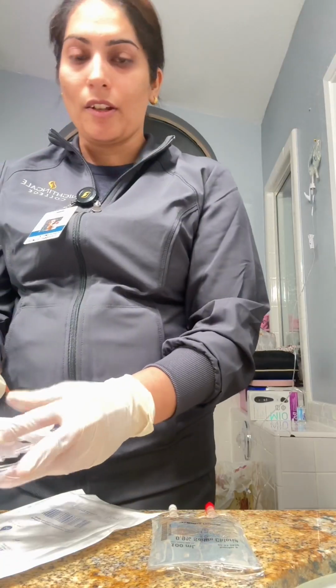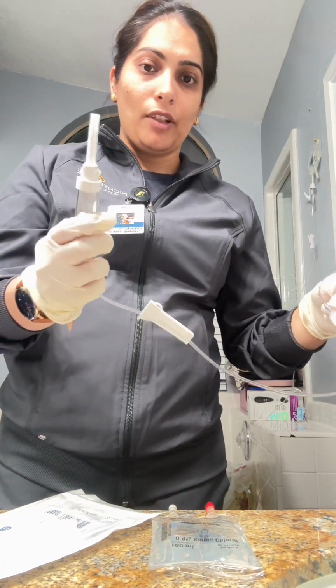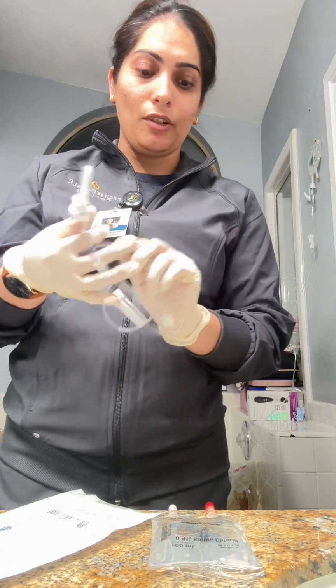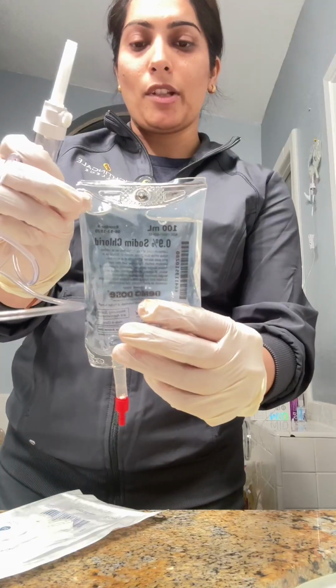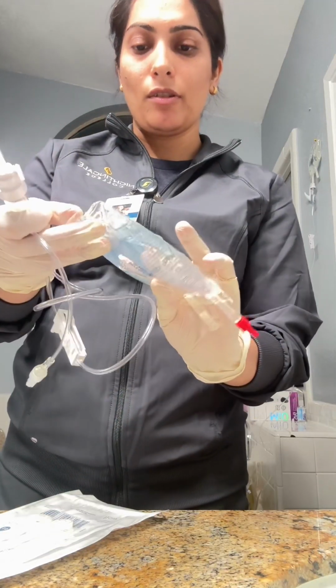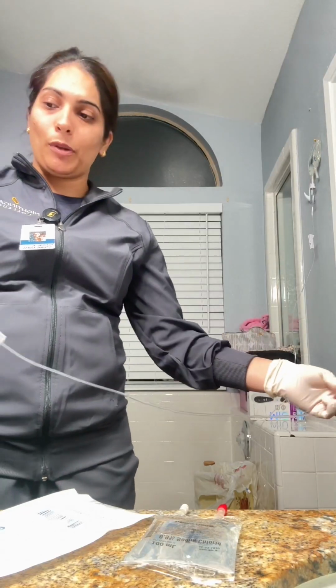And this is our secondary IV tubing right here, and this will be used for the medication, which is the right medication. And I will be priming this.